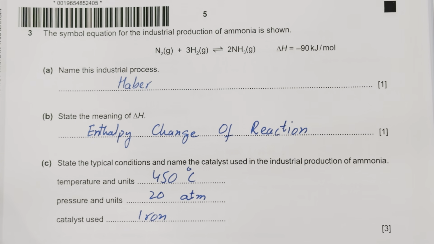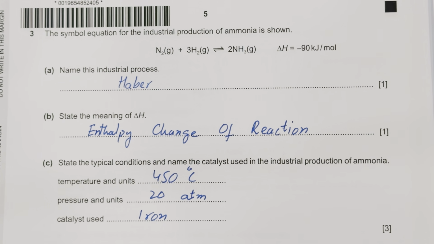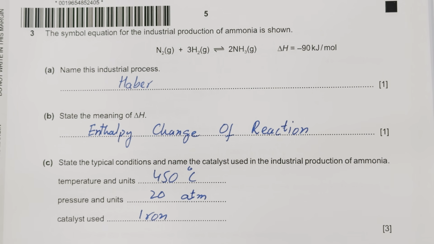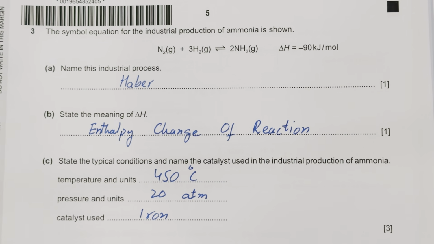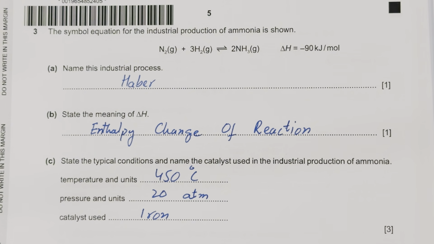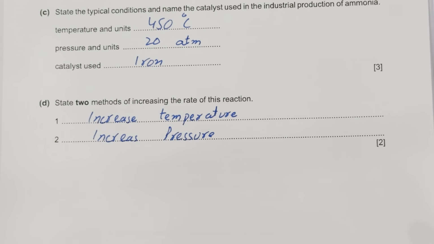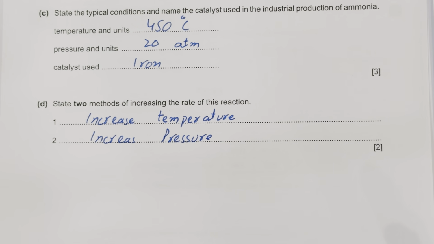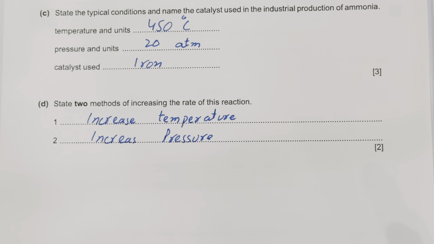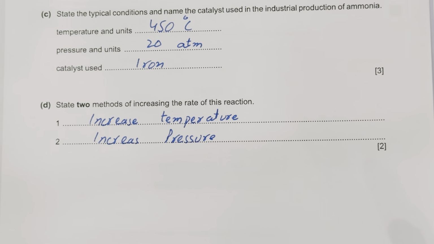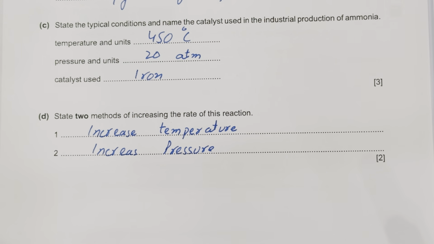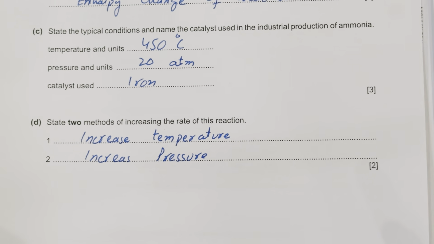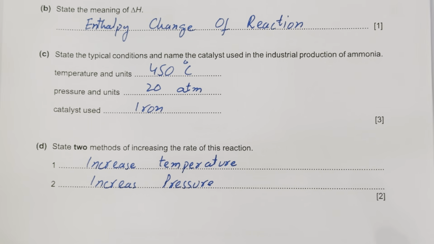State the typical conditions and name the catalyst used in the industrial production of ammonia. We know that the conditions are it requires 450 degrees Celsius and 20 atmospheric pressure, and the catalyst used in this reaction would be iron. So moving to its D part, state two methods of increasing the rate of this reaction. You can increase this by increasing the temperature, or you can increase it by increasing the pressure. So both of these are gonna increase the rate of this reaction. So this was also a very easy part.